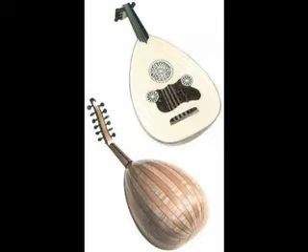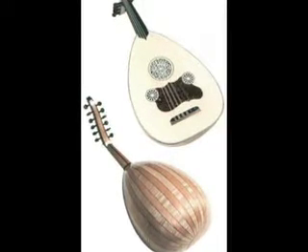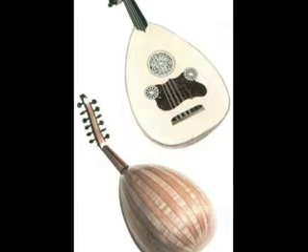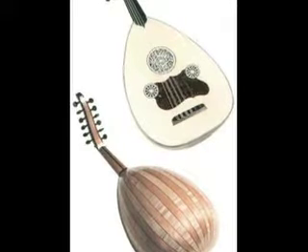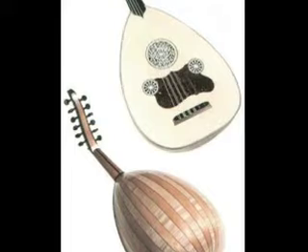So next up we have the oud, which looks very similar to the lute, but it's kind of different. This instrument is pear-shaped and commonly used in Middle Eastern music. It's, like I said, similar to the European lute, which both have a common ancestor, but they both have a different evolutionary track, which gives them a different look.